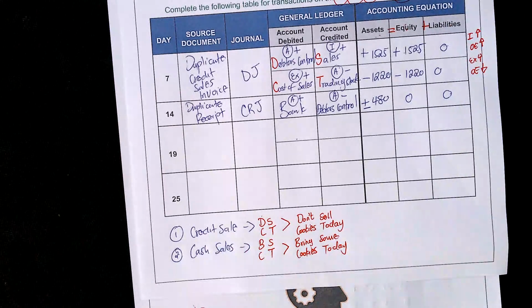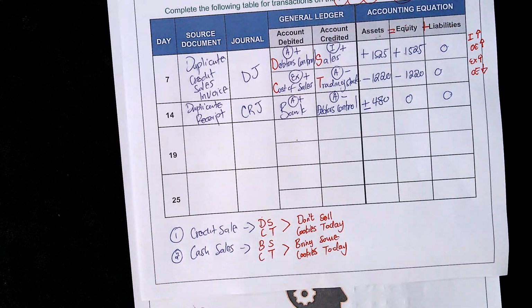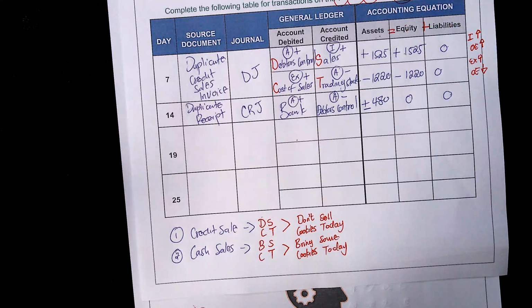Bring some cookies today. Don't sell cookies today. So this one is bring some cookies today. So I know every time there is a cash sale transaction, I have to write this acronym down.